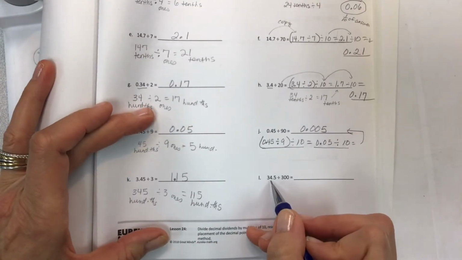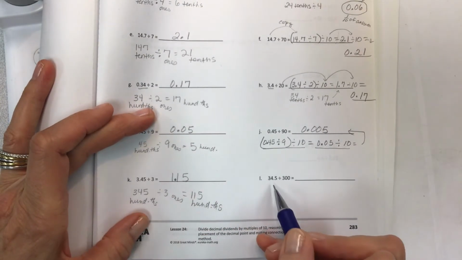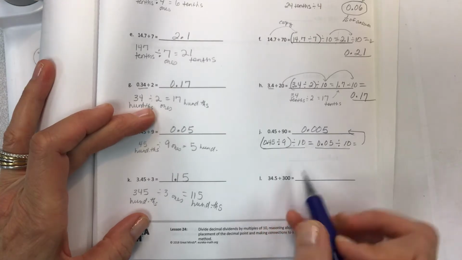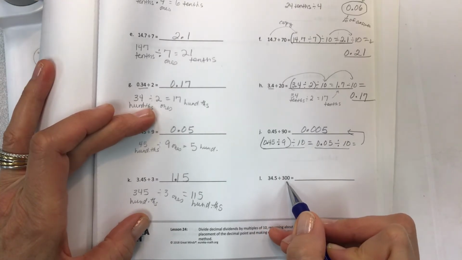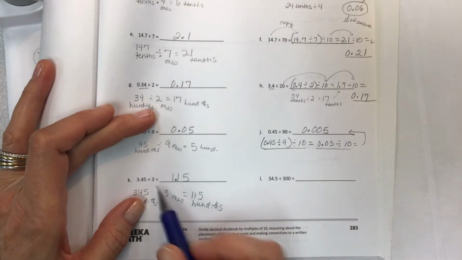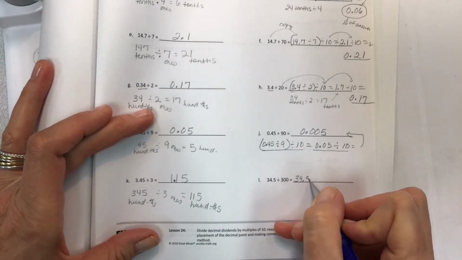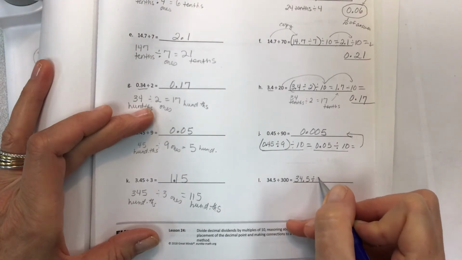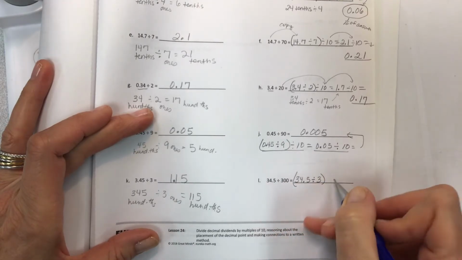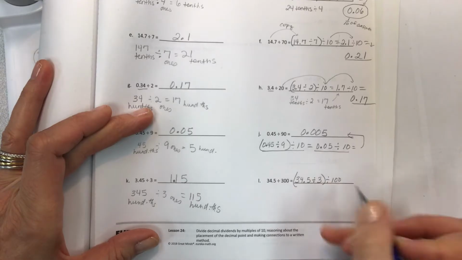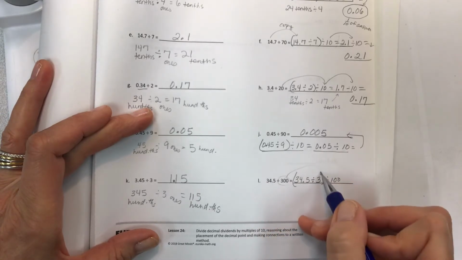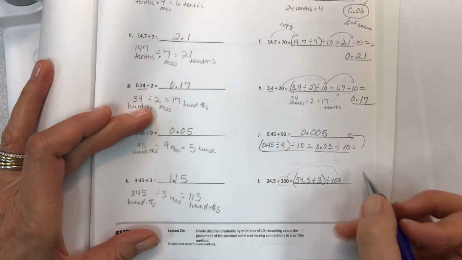Okay? 34.5, so that it's 10 times greater here. And my divisor is 100 times greater than my 3. So copy 34.5, divide by the 3 first, then divide by 100. So I'm splitting this out into 3 and 100.